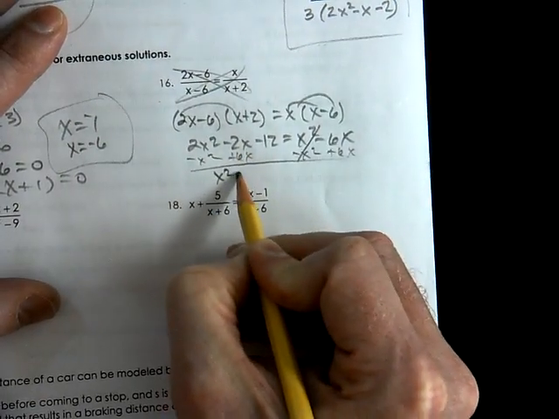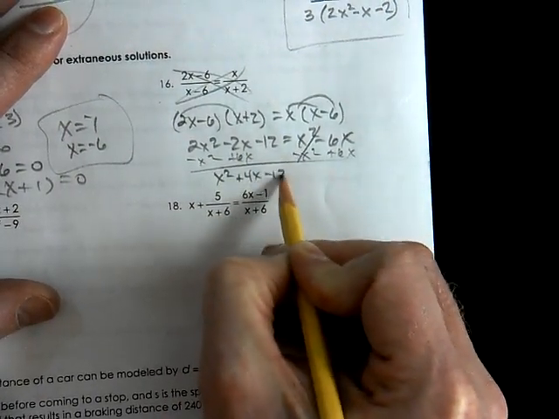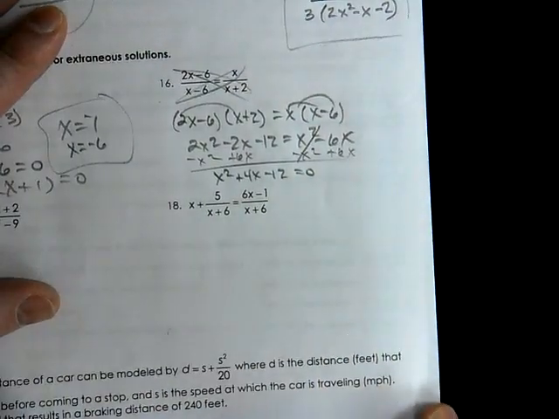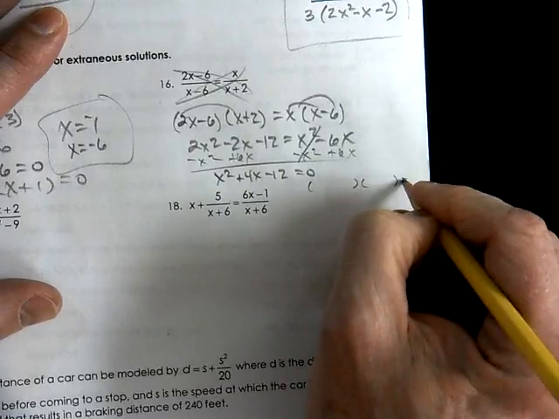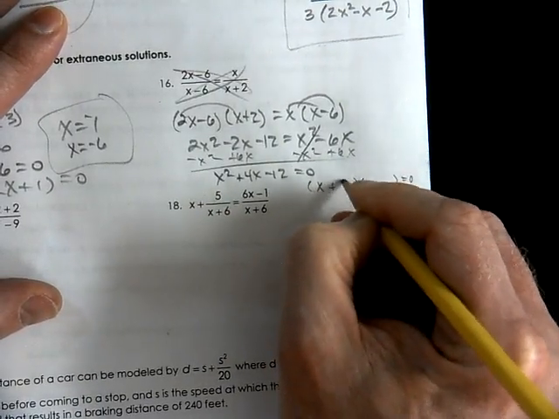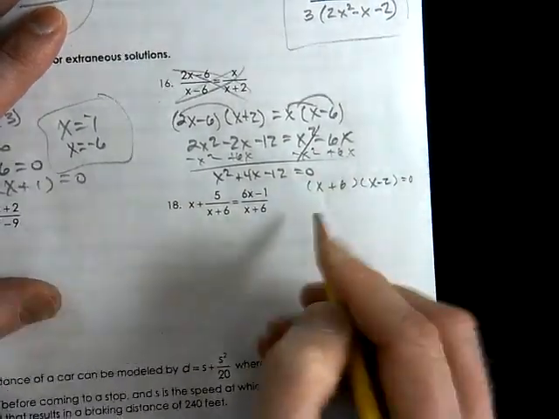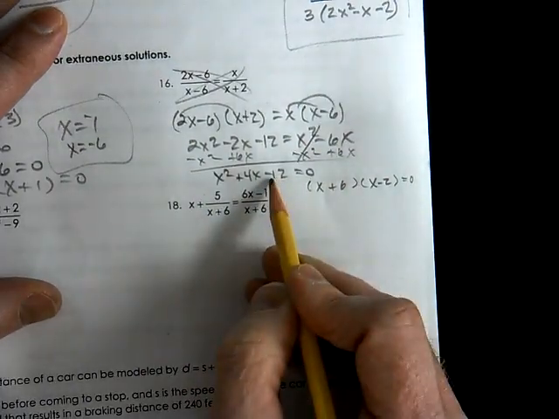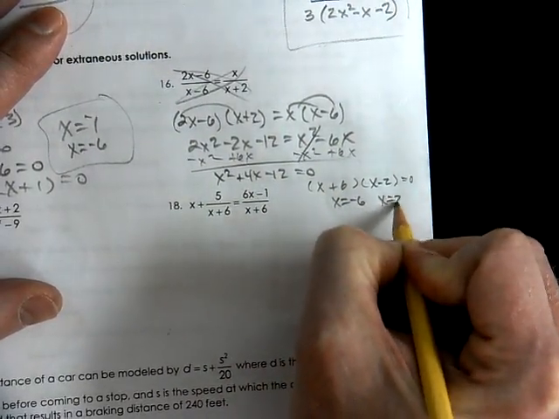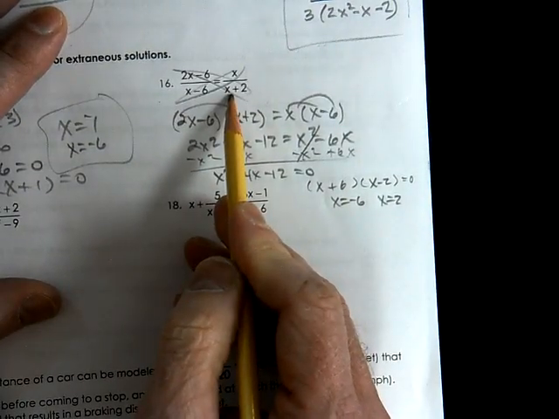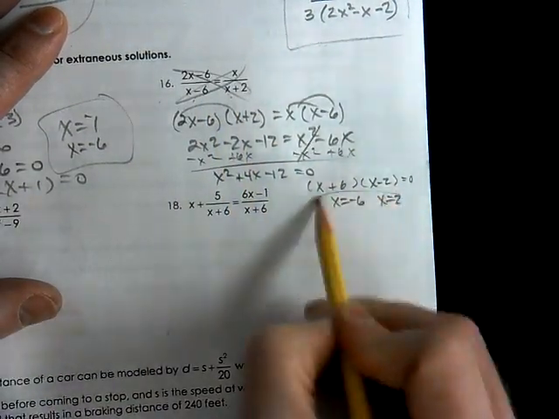So that's x squared plus 4x minus 12. That looks like 6 and 2 to me. x plus 6, x minus 2, that multiplies to be negative 12, that adds to be 4. So you get the answer of negative 6 and positive 2. Positive 2 works, negative 6 would work. We're good.